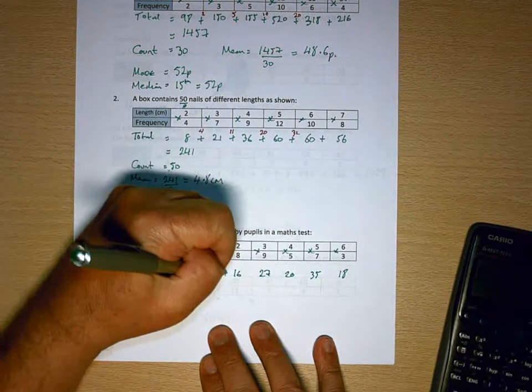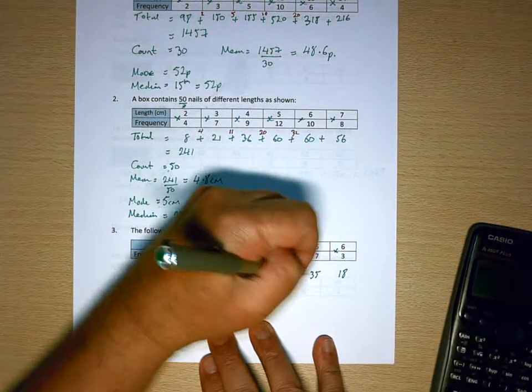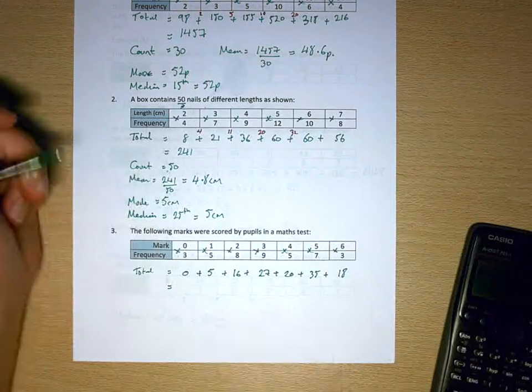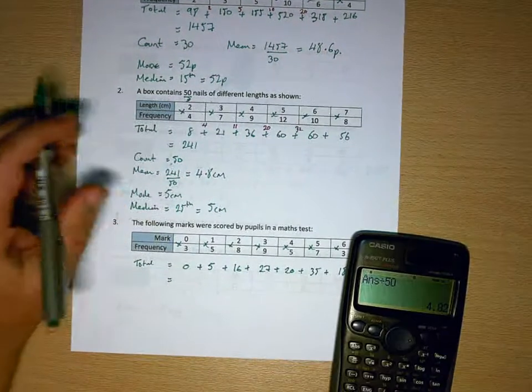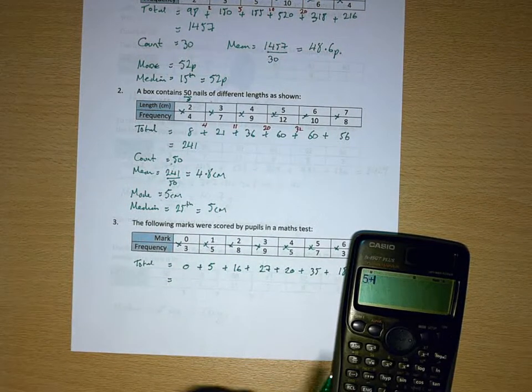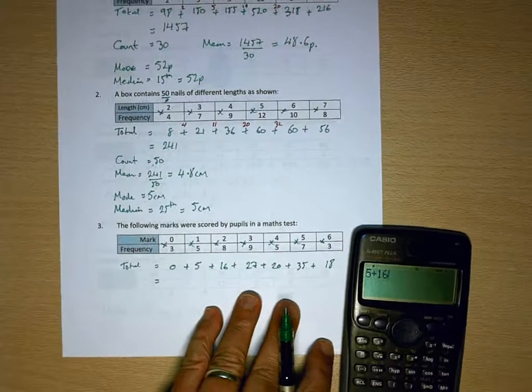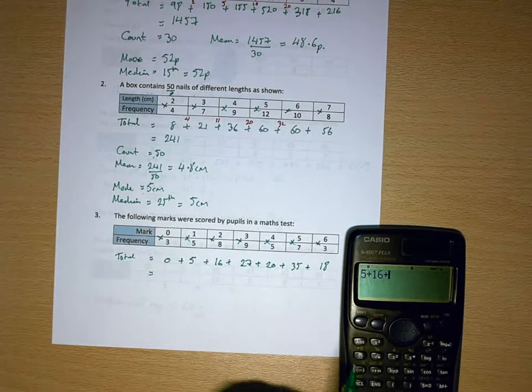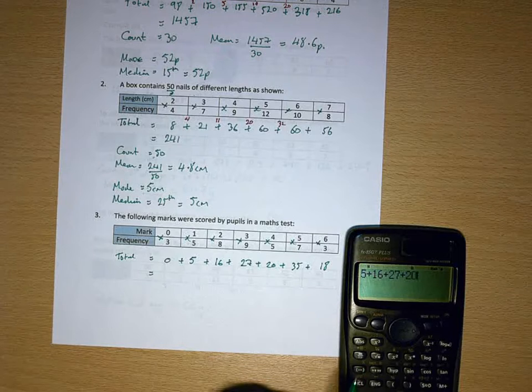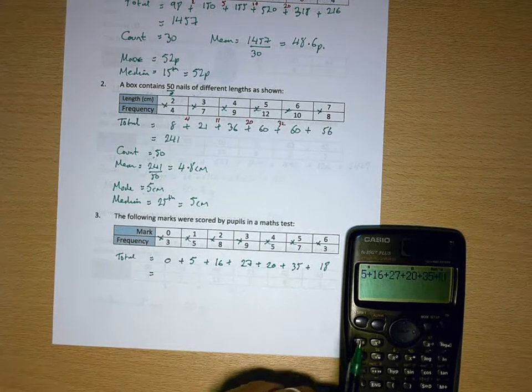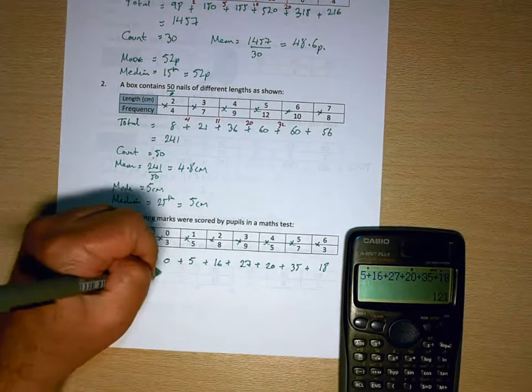I need to add those together to get my total. So 5 plus 16 plus 27 plus 20 plus 35 plus 18, 121.